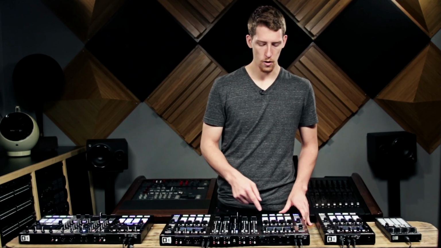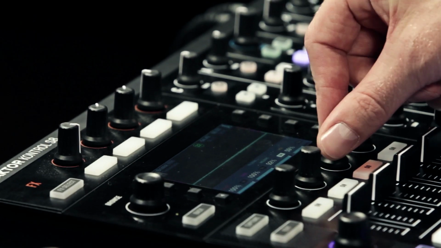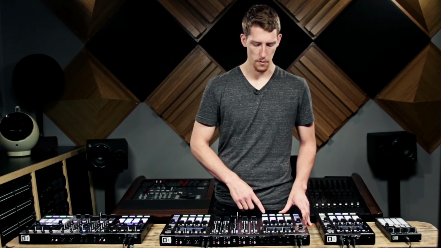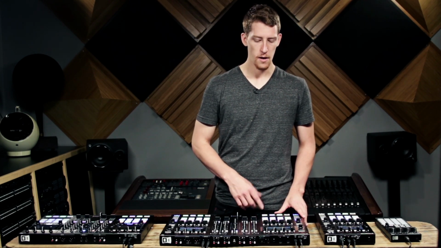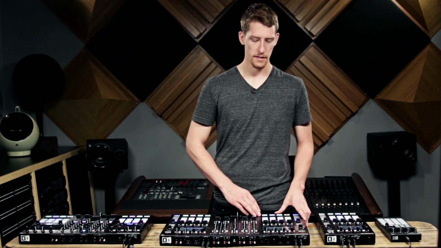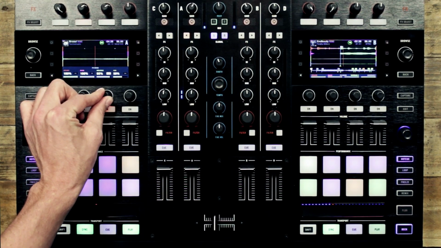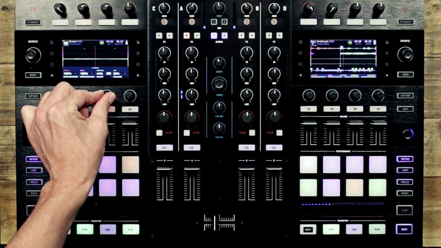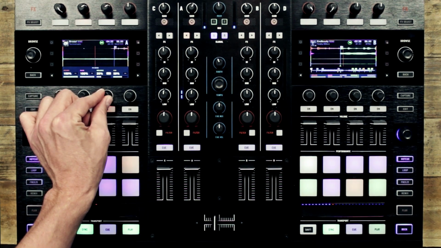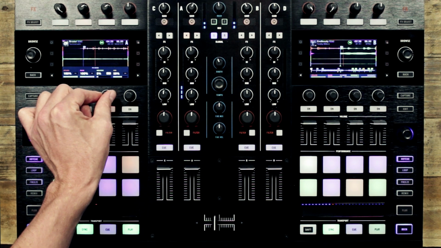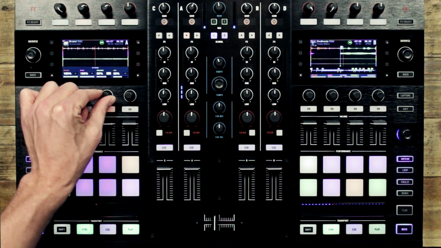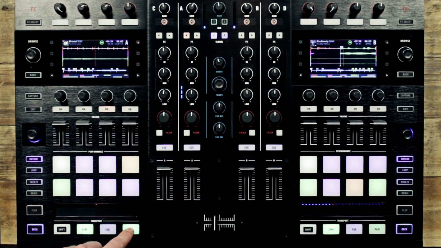Now, what I also have control over is an effect send level here. What this does is it controls how much of the effect gets applied to the original sample. So if I have this at 100%, we're hearing 100% of the effect applied to the sample. As I start lowering the percentage, we start to hear more of the original sample coming through. So those are the main tools that allow me to manipulate stems on the S8.